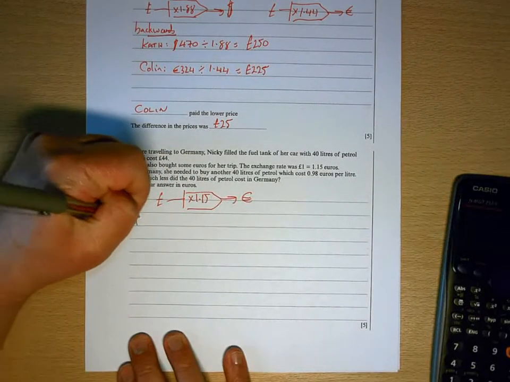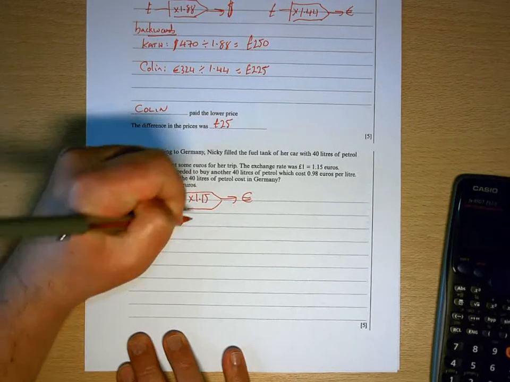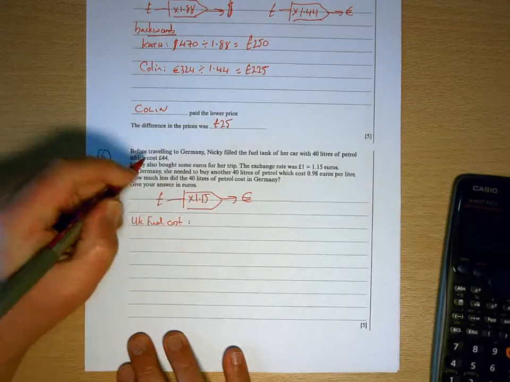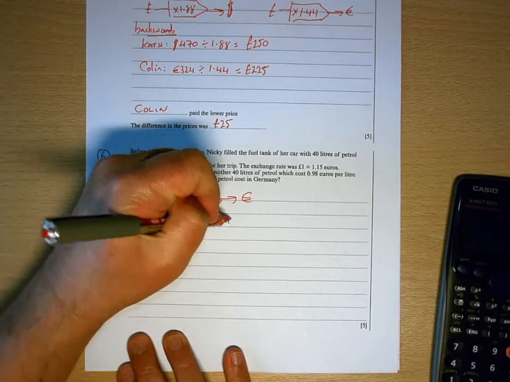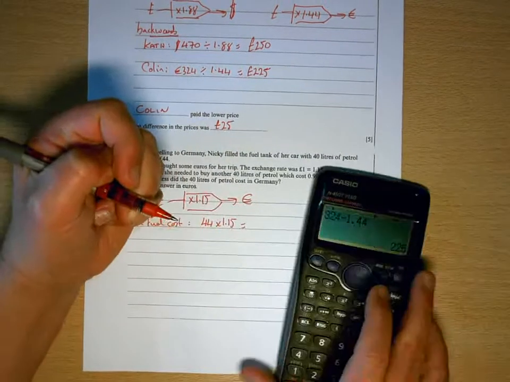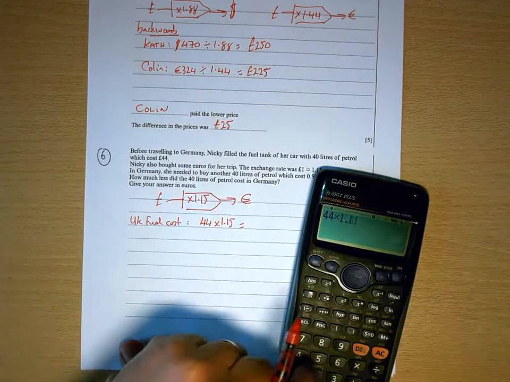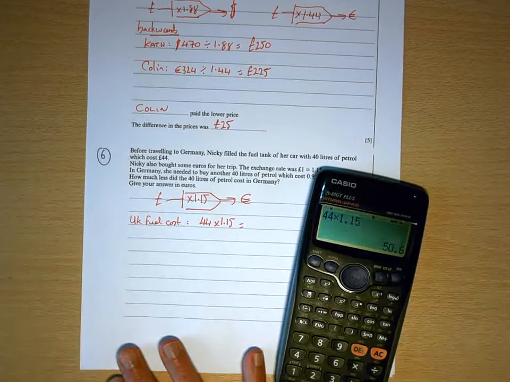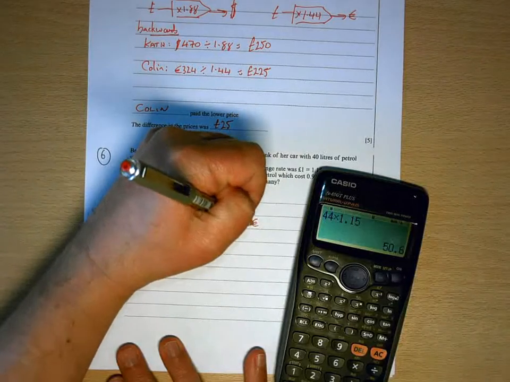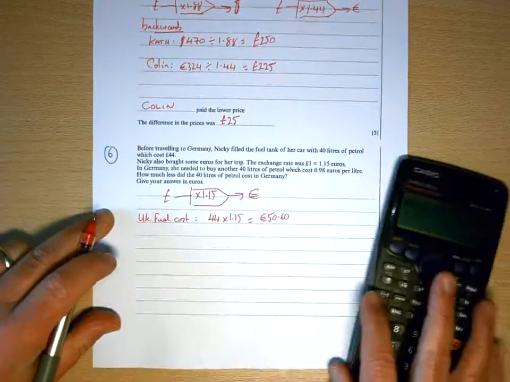So UK fuel cost £44 times 1.15. So £50.60. Sorry, 50 euros 60 cents.